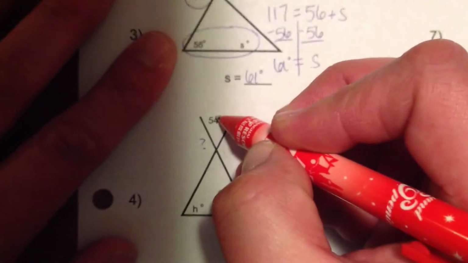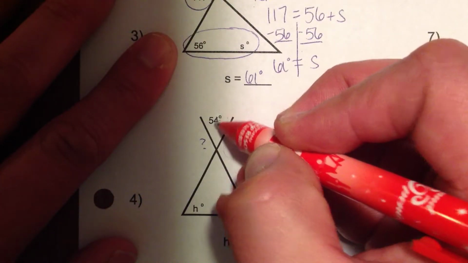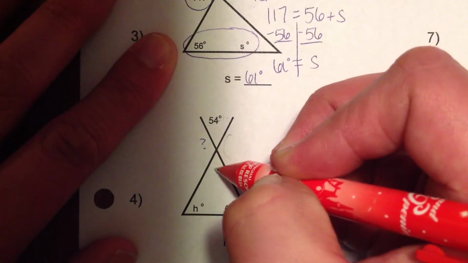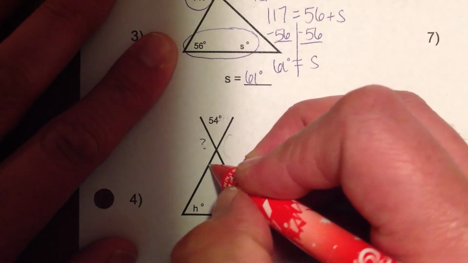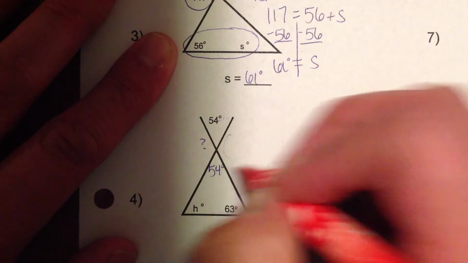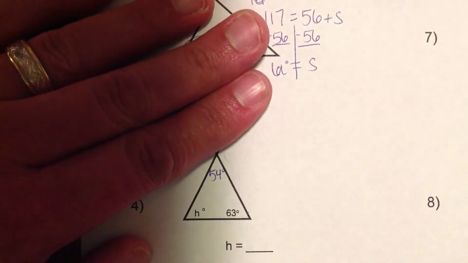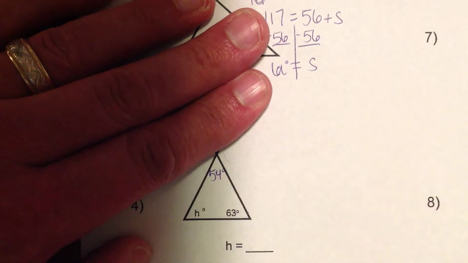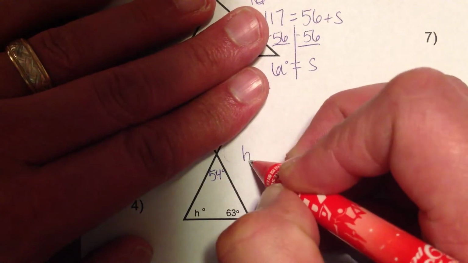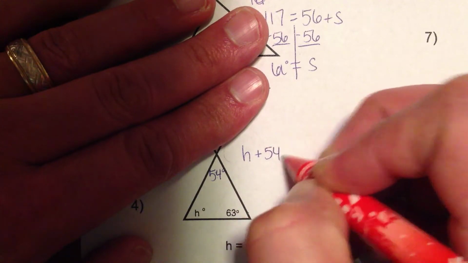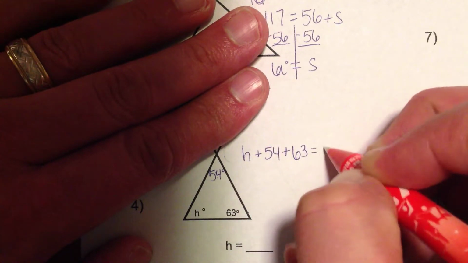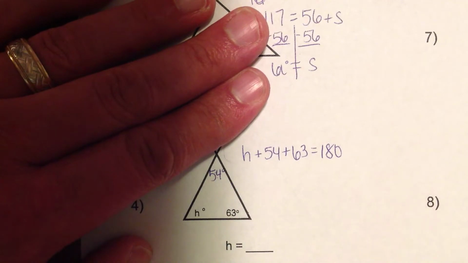I do know that this is 54 degrees, and I know that the vertical angle below it, since vertical angles are congruent, this angle right here also equals 54 degrees. In the last lesson we learned that the sum of the interior angles of a triangle is 180 degrees. So what I can say is h plus 54 plus 63 equals 180 degrees.